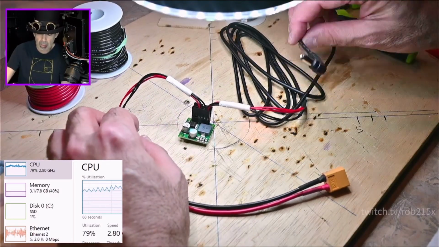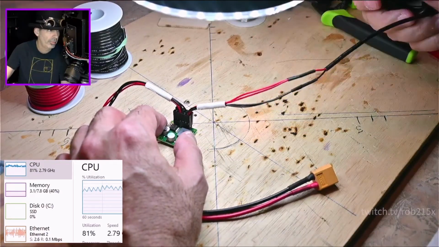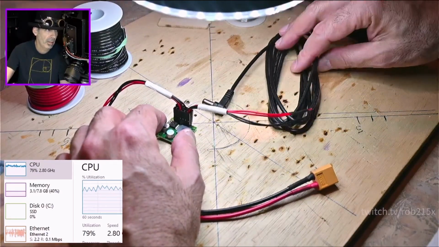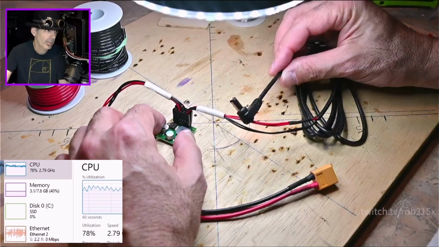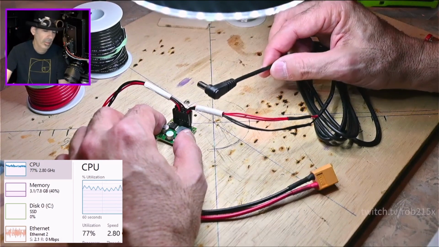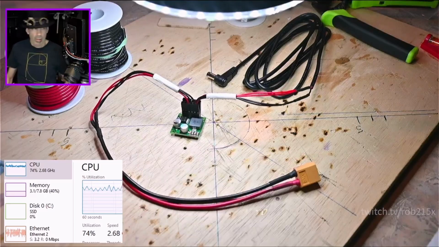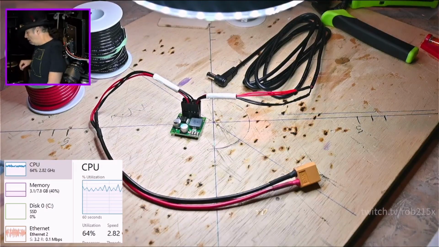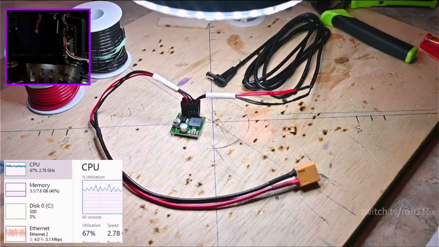So then I've got a long, like 6-foot cord, and I'll cut this down to whatever size I need, but it's got the proper connector on the end of it for powering my little mini computer. So now let's see. Here's the moment of truth. Let me get a drone battery.